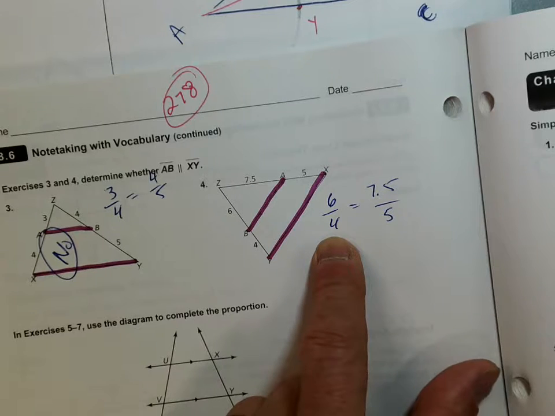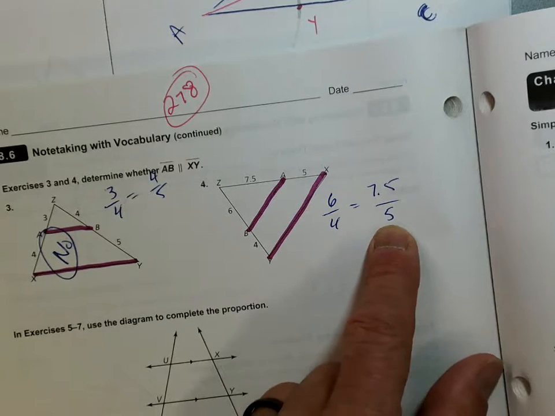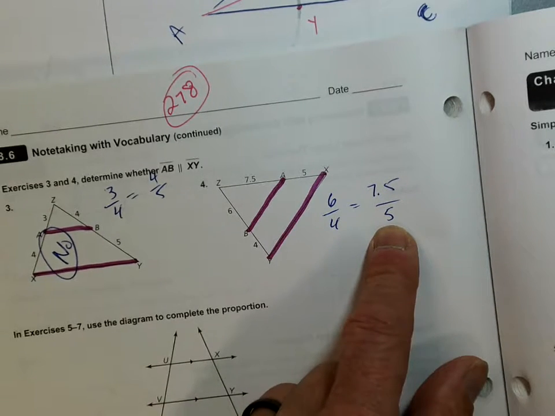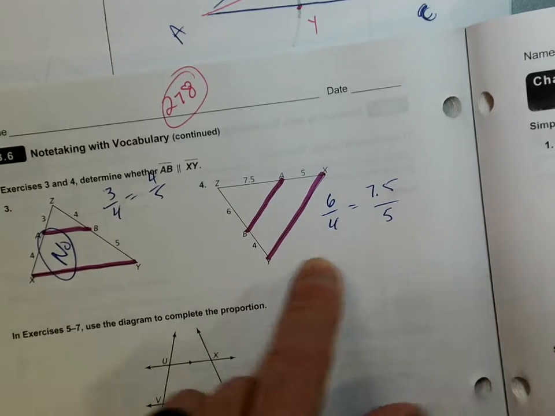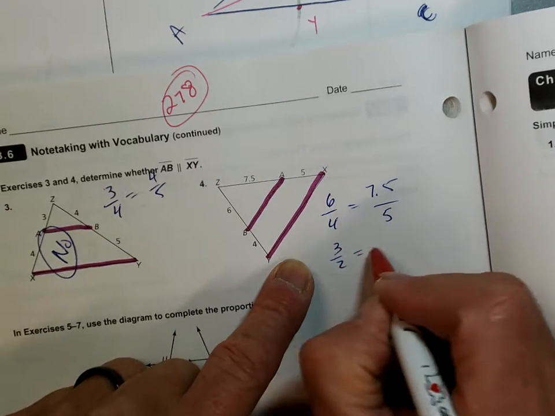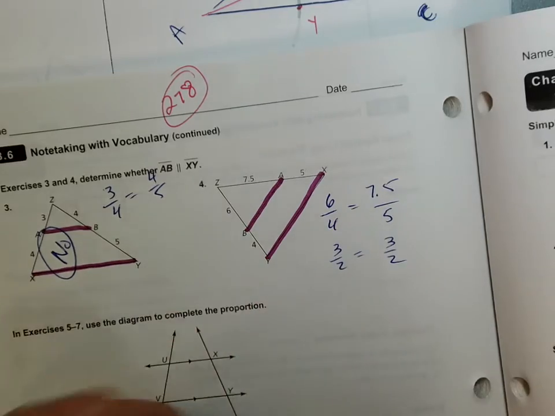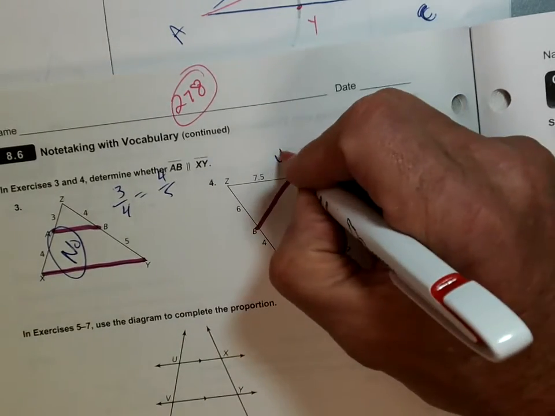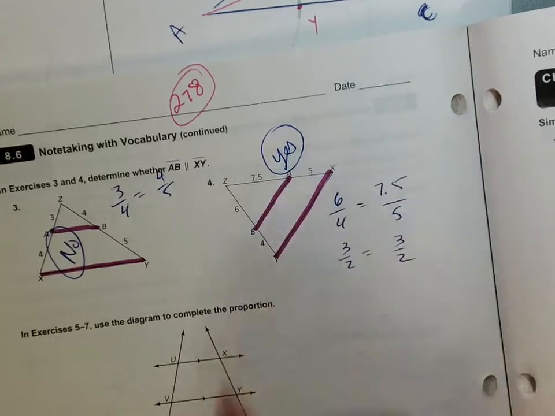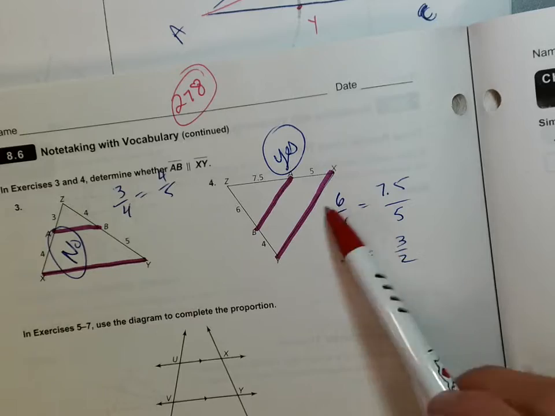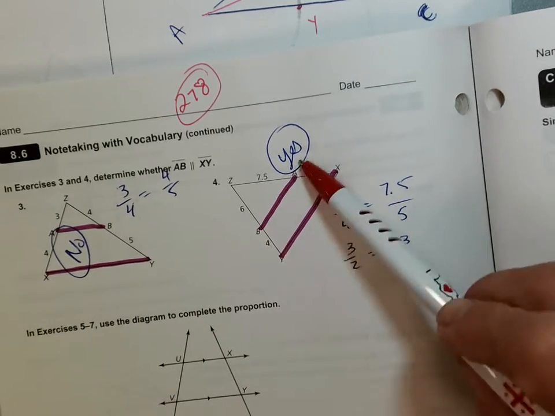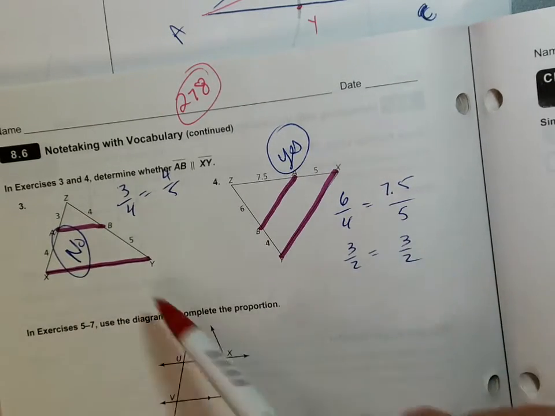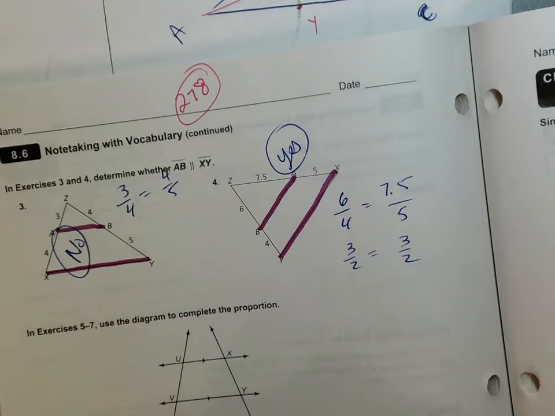6 over 4 is 1.5. What's 7.5 divided by 5? Oh, it does. It reduces to 3 over 2 and 3 over 2. Same ratio, so those have to be parallel. Does that make sense? If the proportions are equal, then the lines will be parallel. If the proportions are not equal, the lines will not be parallel. It's part of the rule, okay?